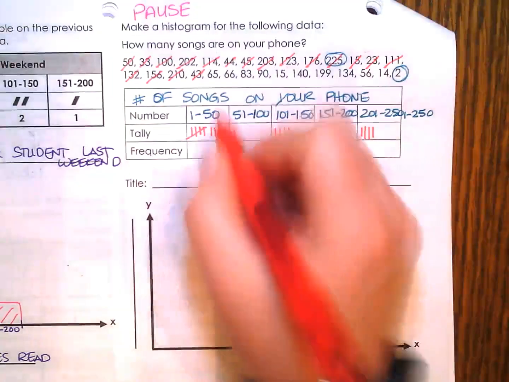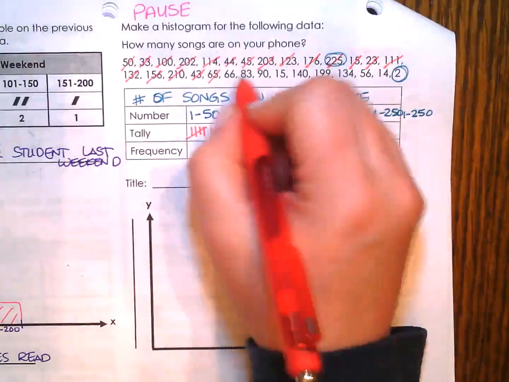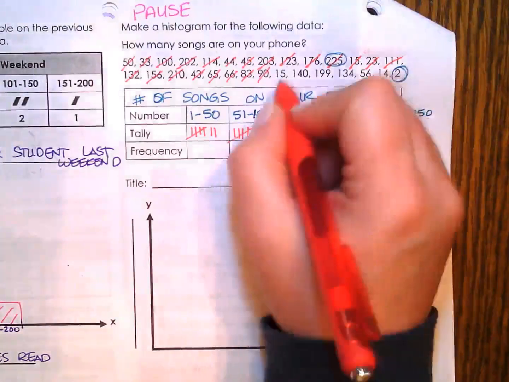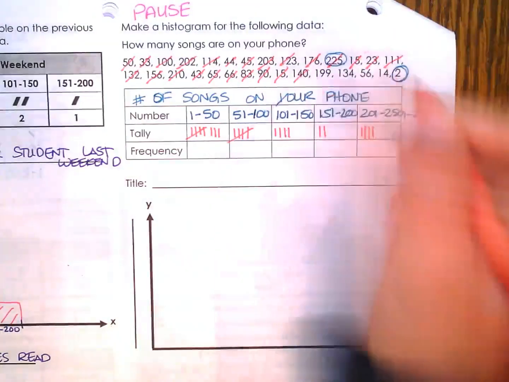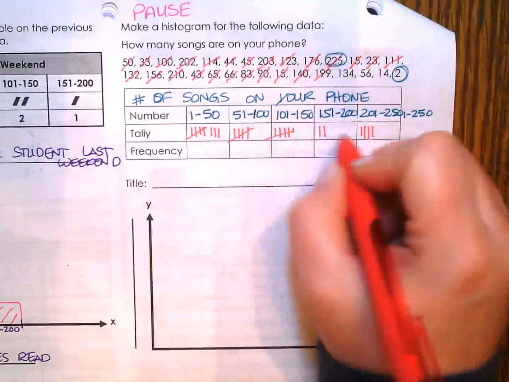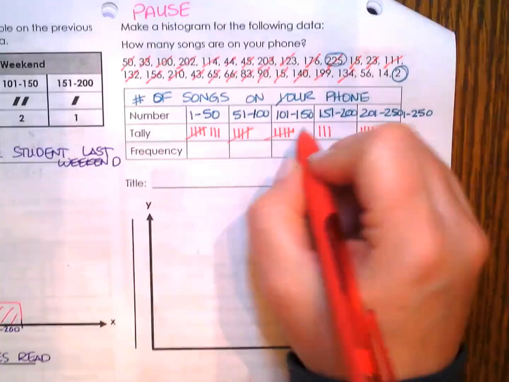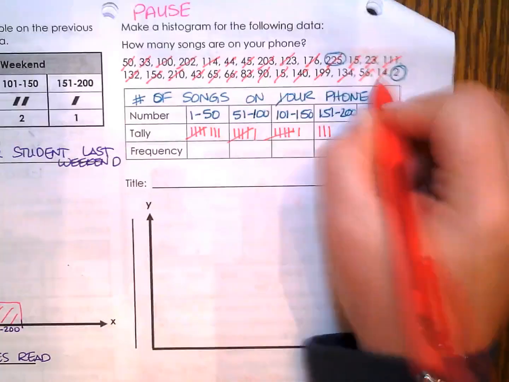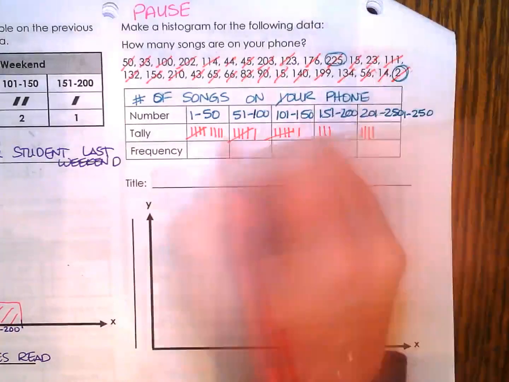43. 65, 66, 83, 90, 15, 140, oops, it goes like that, 199, 134, 56, which goes here, 14, and 2.